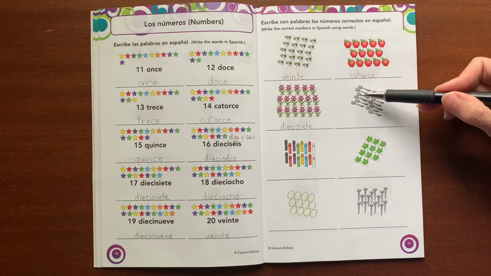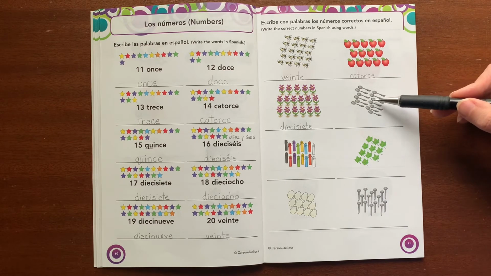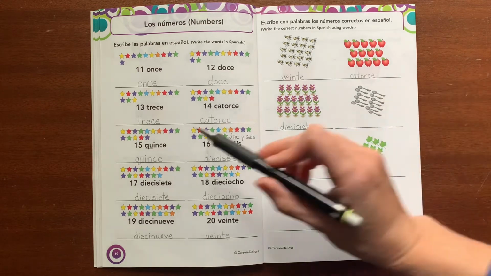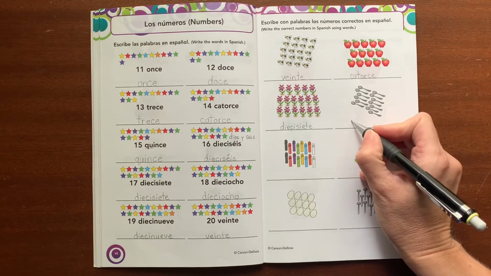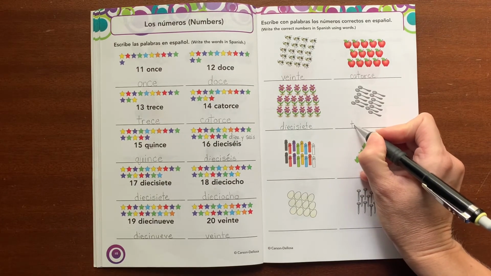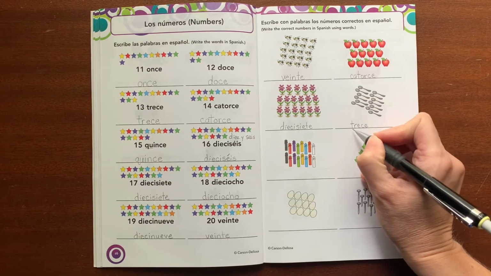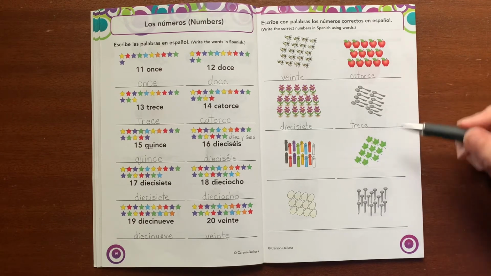Okay, let's count this one together. 1, 2, 3, 4, 5, 6, 7, 8, 9, 10, 11, 12, 13. 13. Vamos a escribir 13. We're going to write 13. T, R, E, C, E. 13. 13 cucharas. 13 spoons.